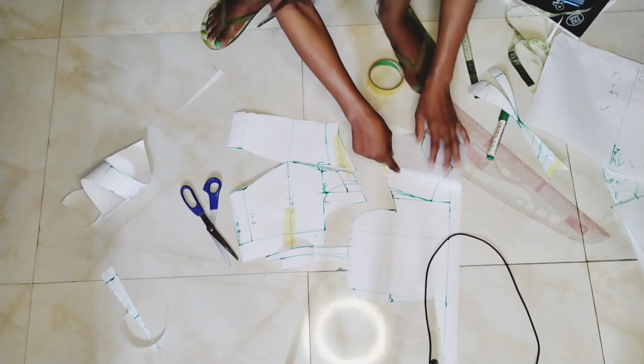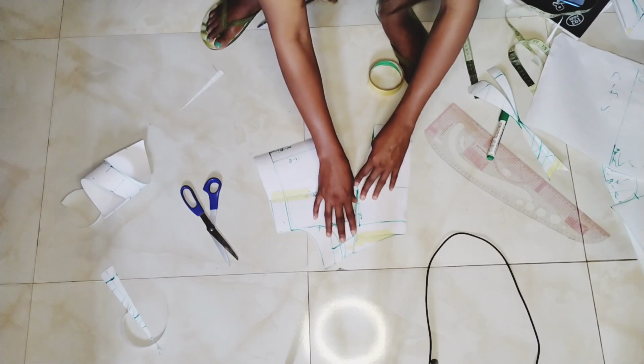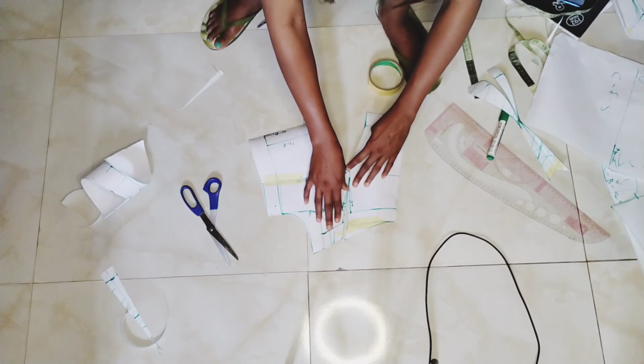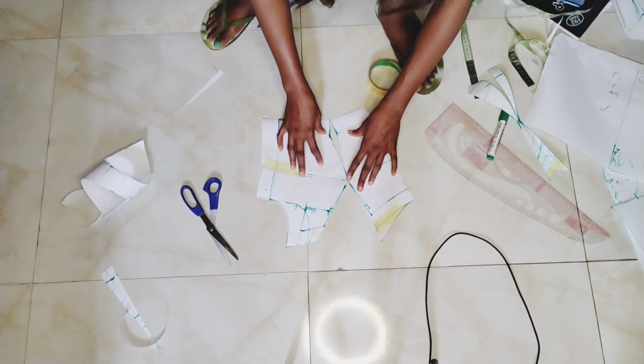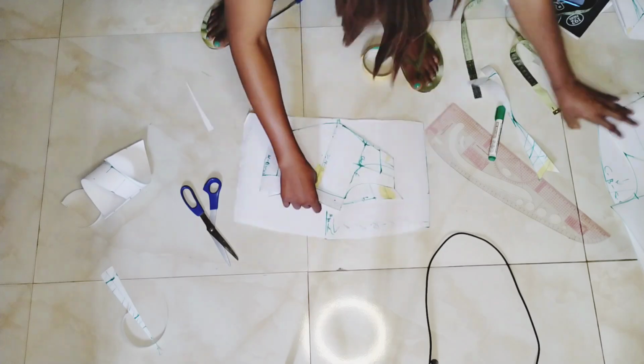So this is what we have now. Our pattern is accurate. Nothing is shortened now. That's the beauty of using a pattern.